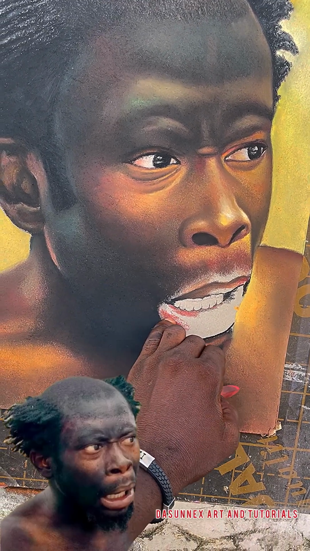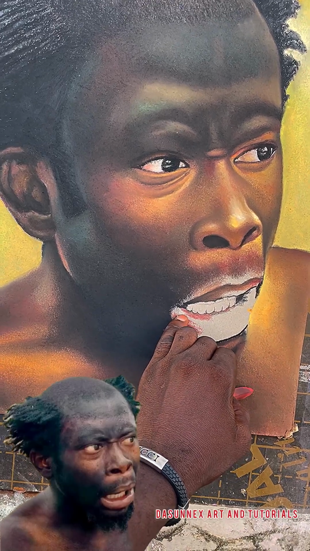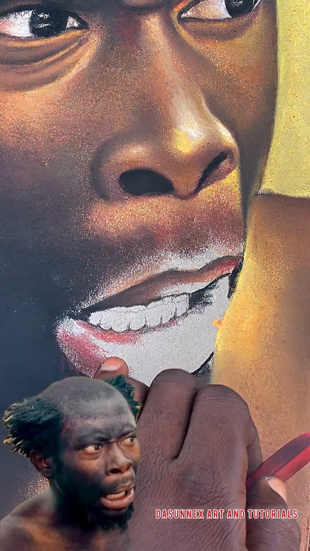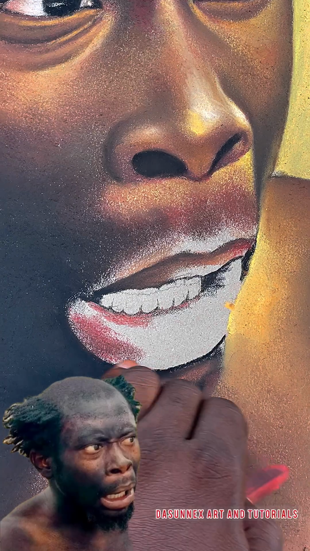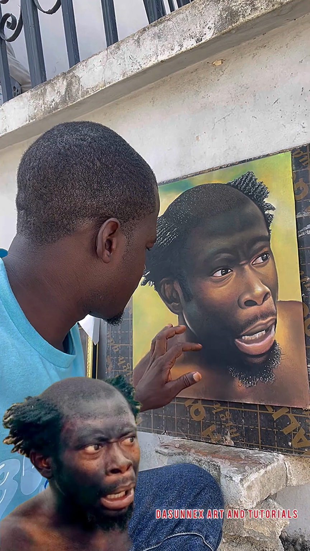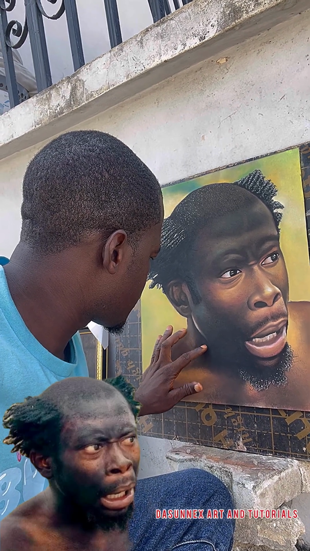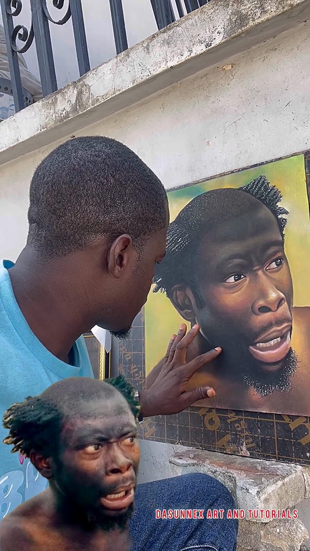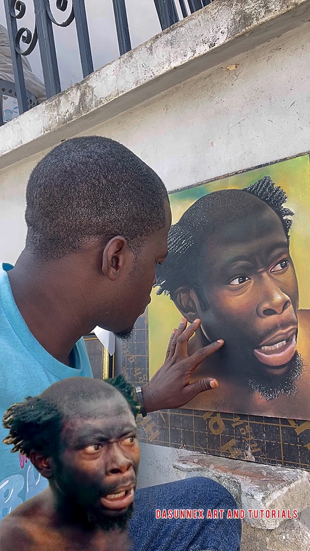What really amazed me about this work is the look of this man and the effect on the face that really got me attracted to working on a project like this. It's really nice. Here every stroke of pencil or any depth really counts, so I have to be very careful.